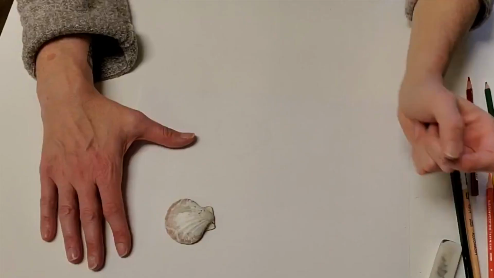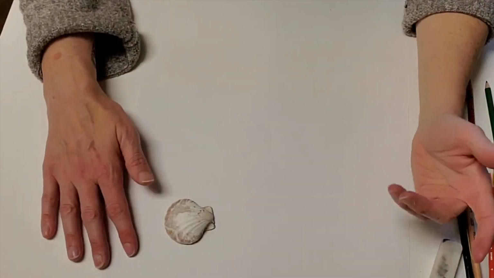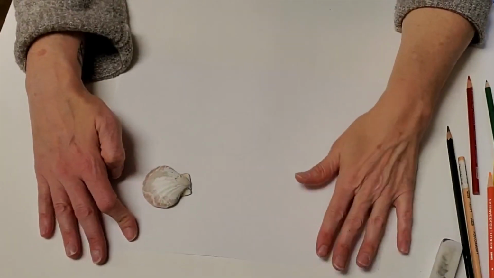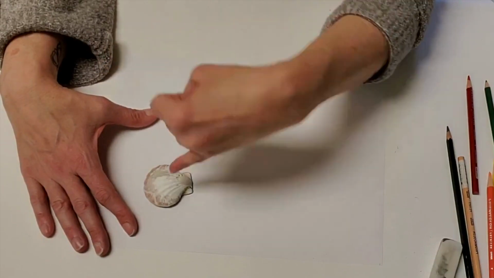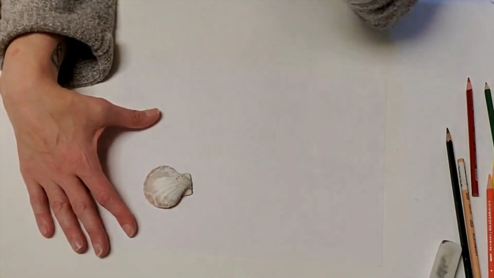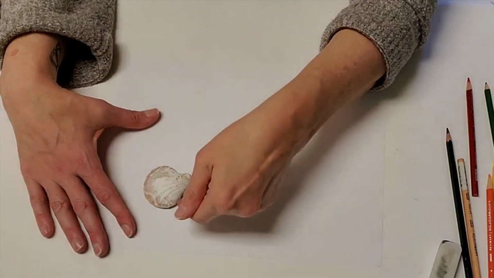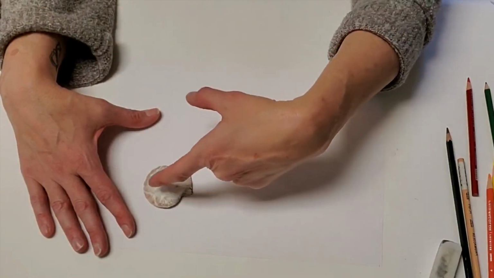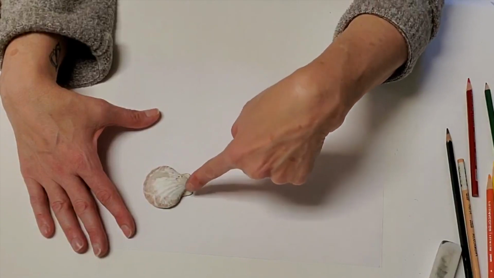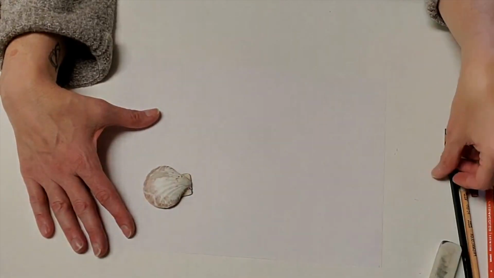Today we're going to talk about observational drawing and contour line. Contour line is the edges of an object that you see. So on this shell, it's the scalloped edge, it's the lines that come across the top of the shell, and this little thing that hangs off the end of the shell.